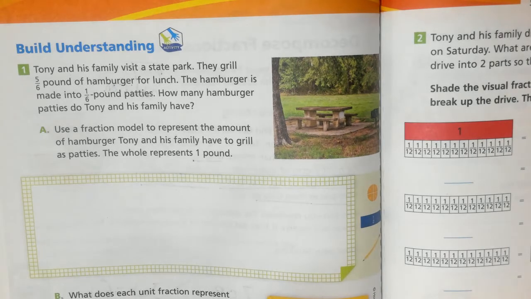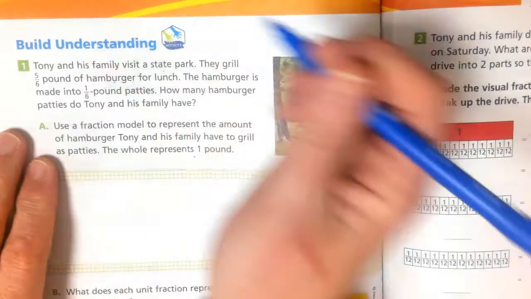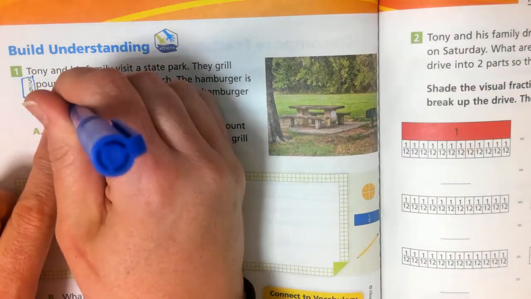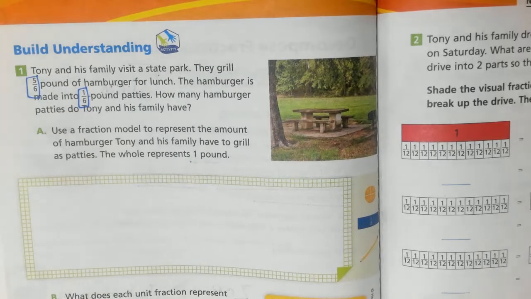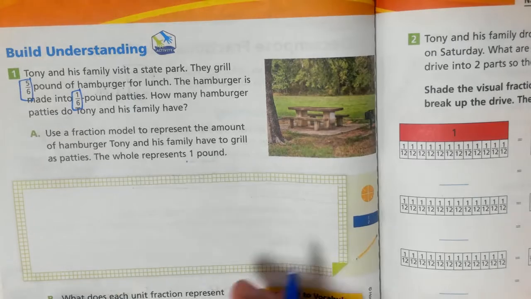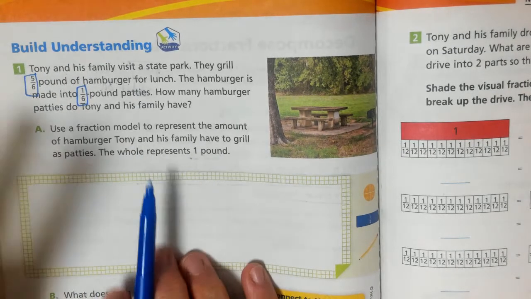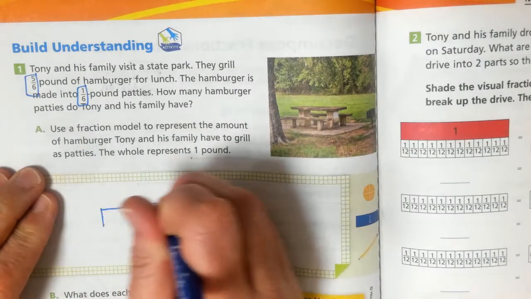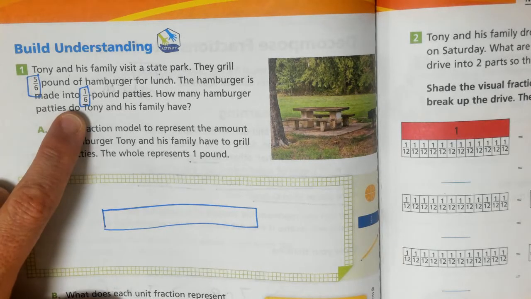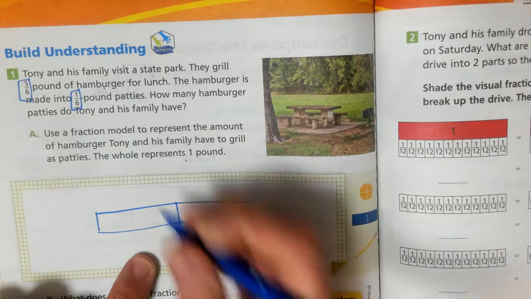So we know that they grill 5/6 pound for lunch, and the hamburger is in 1/6-pound patties. How many hamburger patties do they have? Well, first of all, we're going to use fraction models to represent the amount of hamburger Tony and his family have to grill as patties. The whole represents 1 pound. So here's our whole, it's 1 pound. It's broken up into 6, right? So we need our model to be broken up into 6ths.